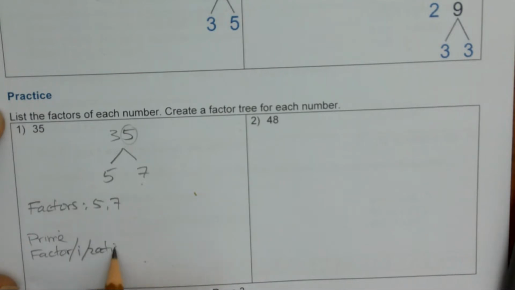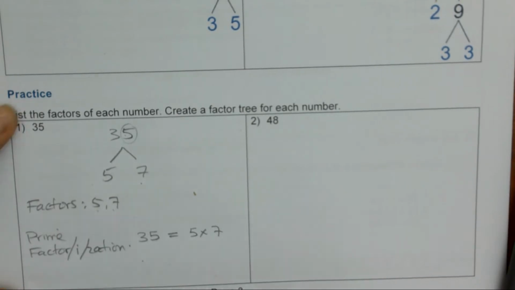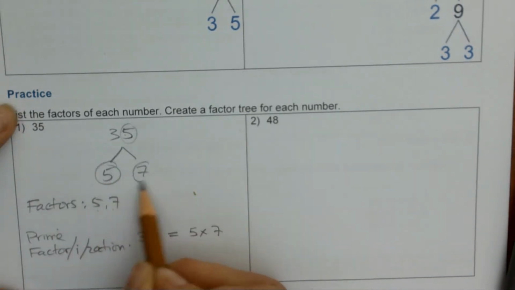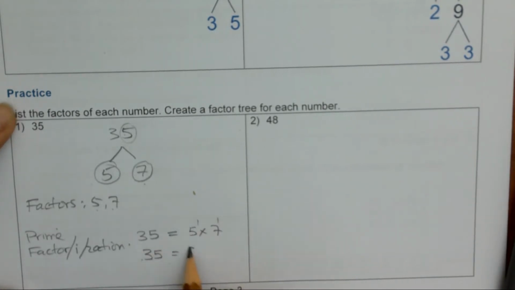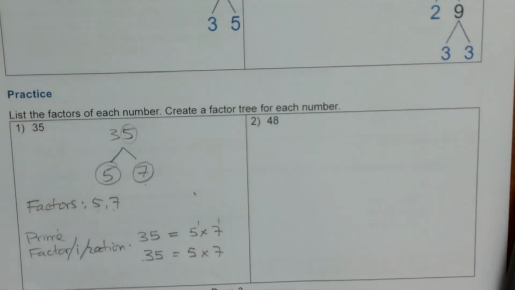factorization, I just take this number, 35 equals, I put my two factors, multiply them together, and then I say, how many of each one do I have? I have 1 5 and 1 7. And when they're ones, you don't actually have to write the ones, you can just go 35 equals 5 times 7. So let's do 48.